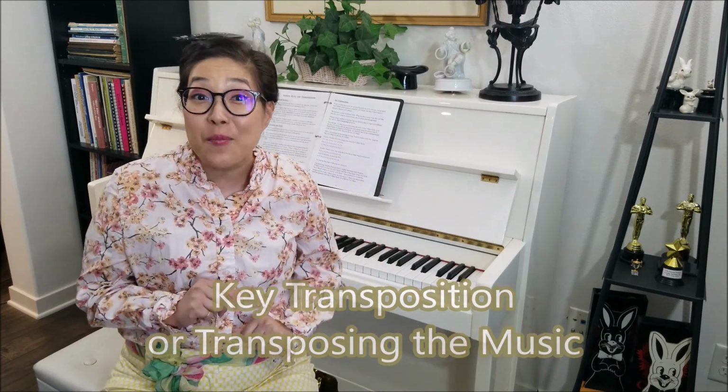So, for example, if I have a song that's written using the notes of the C major scale, in the key of C major, and then I decide that I want to play it or sing it in the key of D major, using the notes of the D major scale, then we would say that I transposed it from C major to D major.